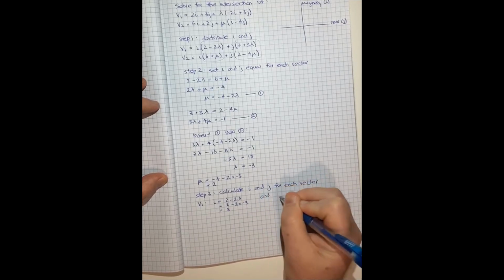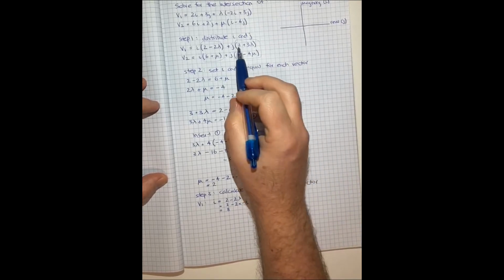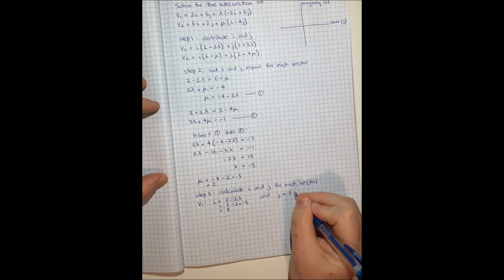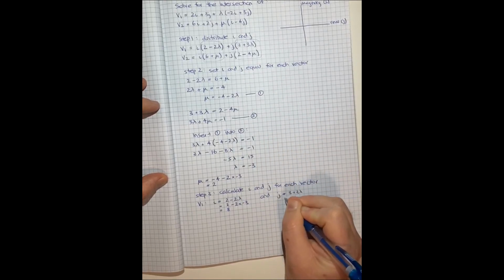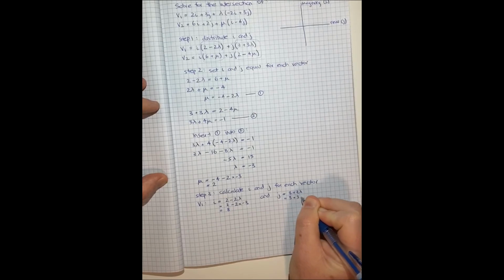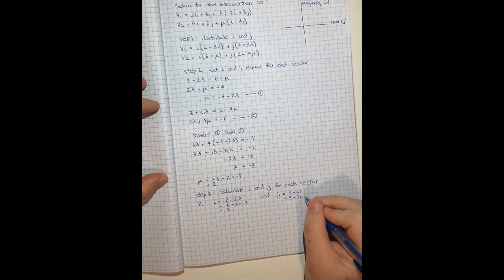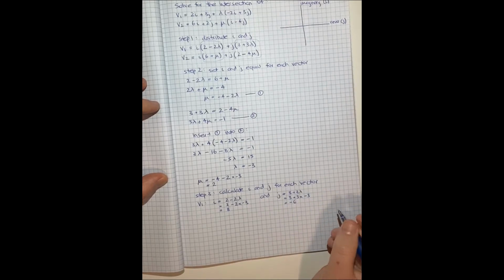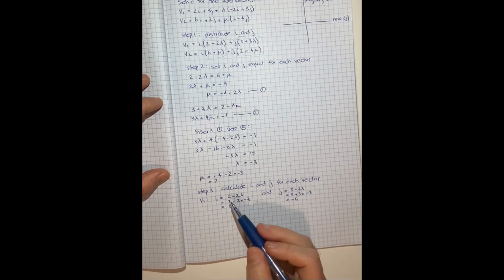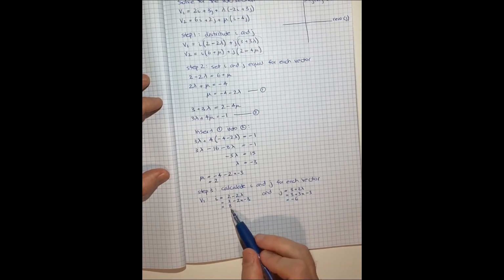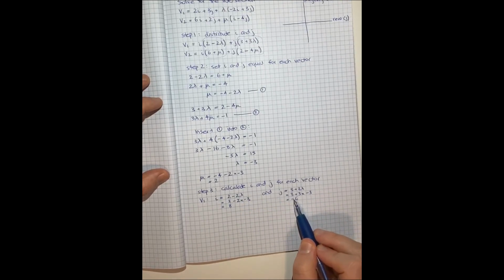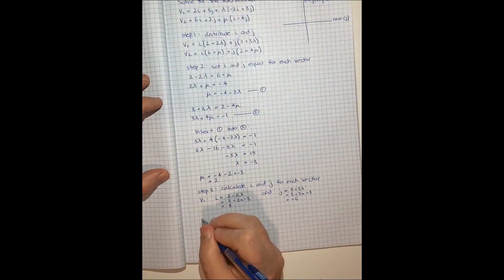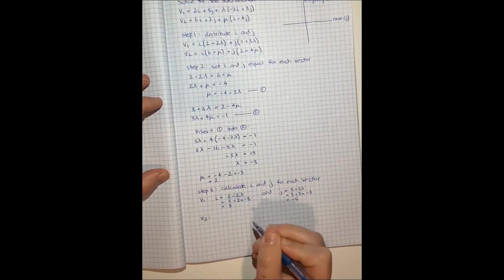And for j, that is 3 plus 3 lambda, which equals 3 plus 3 times negative 3, and that gives us negative 6. Alright, so in theory we're getting the intersection at the point 8, negative 6, but let's check that by making sure we get the same thing on vector 2.